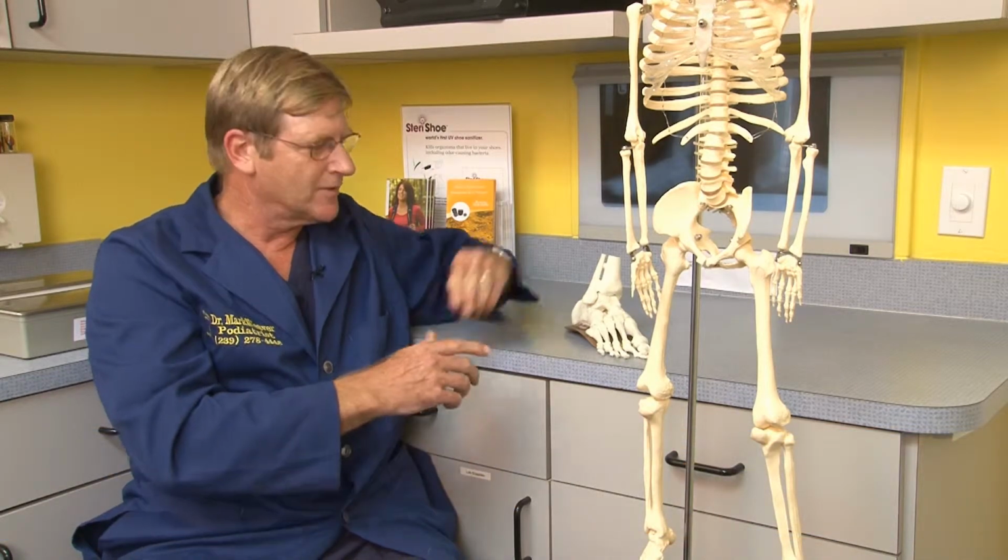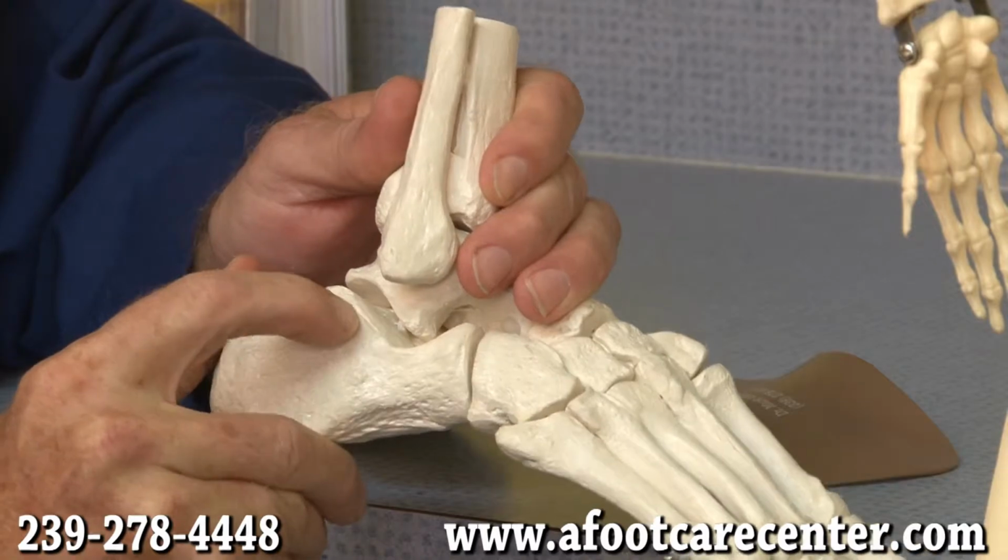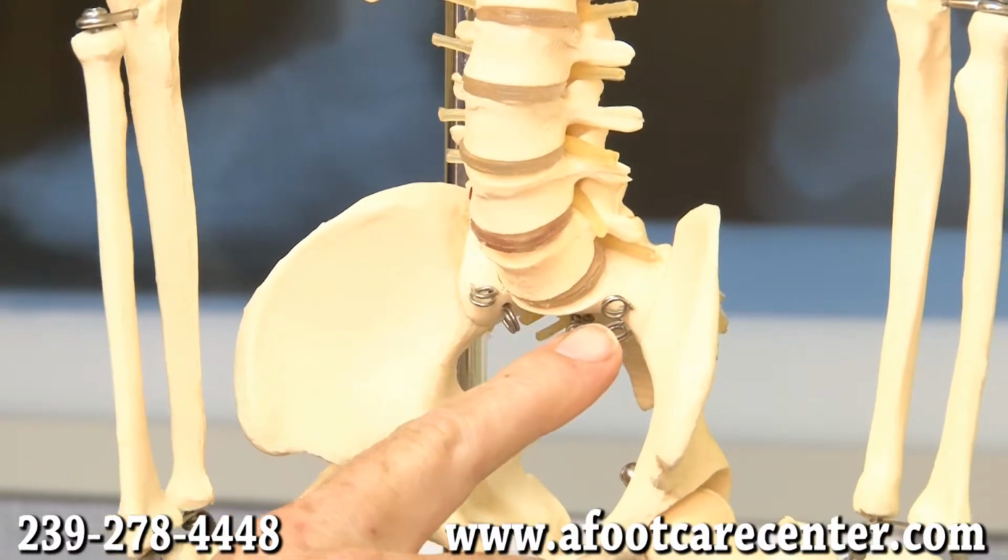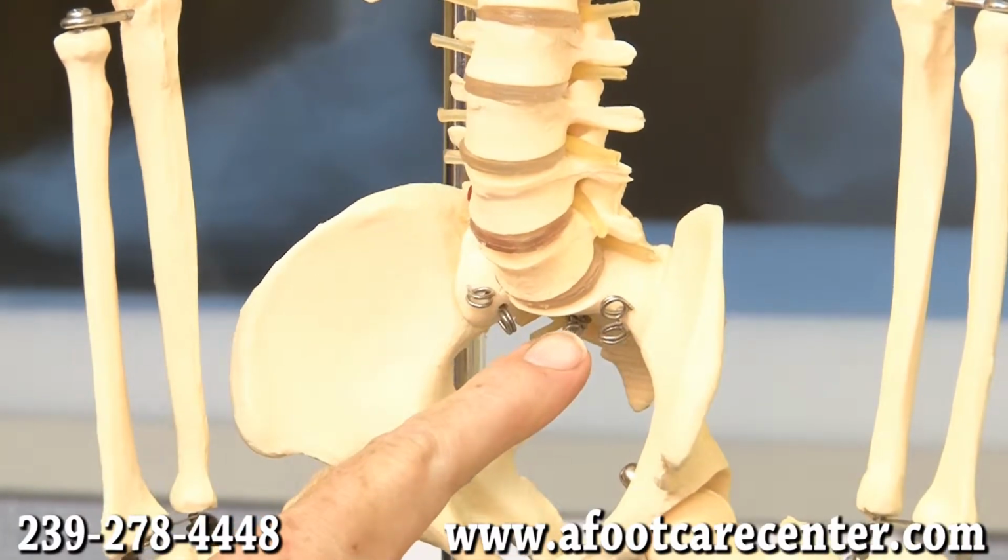We're here today to talk about how ankle and subtalar joint, this is the subtalar joint, pronation will affect the low back, causing pain in the low back at the level of the lumbar sacral and the sacroiliac joints. Let's go look at an x-ray.